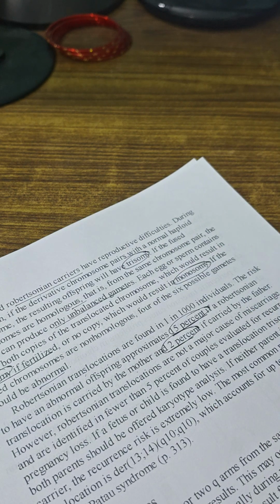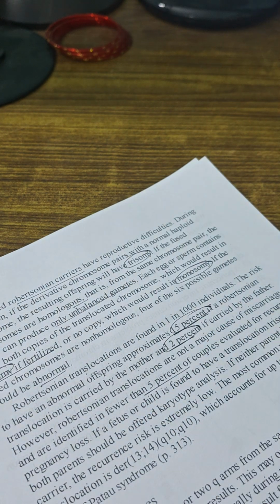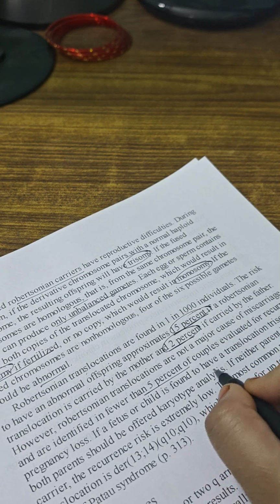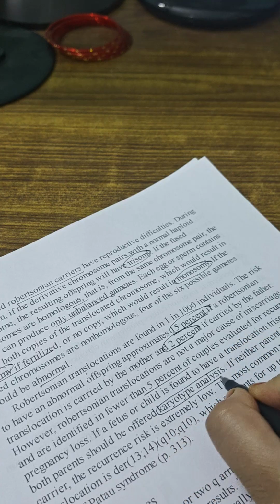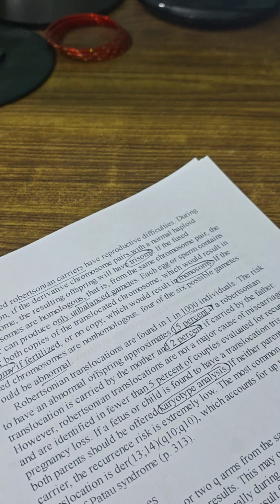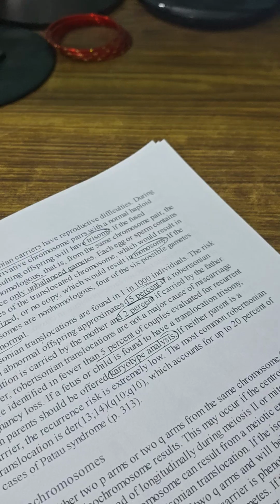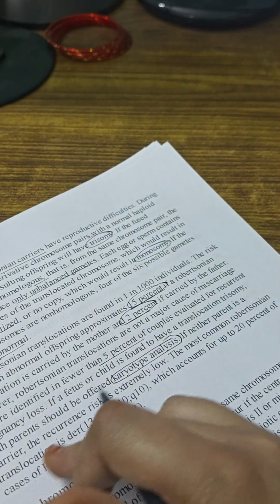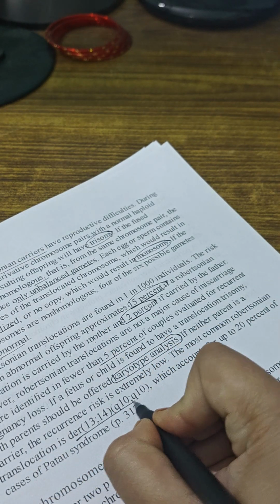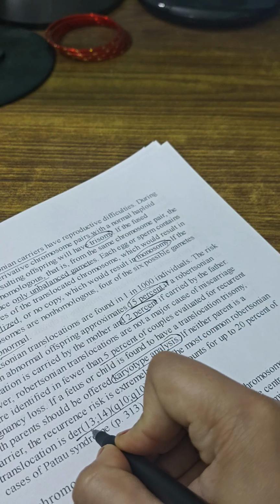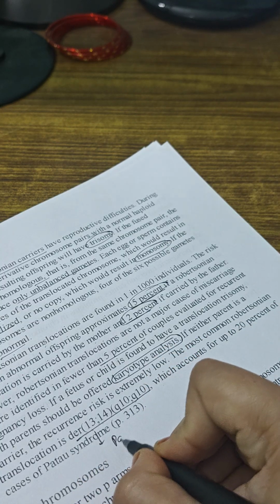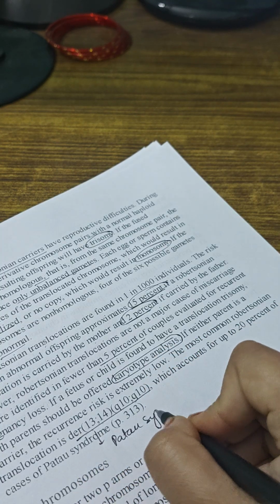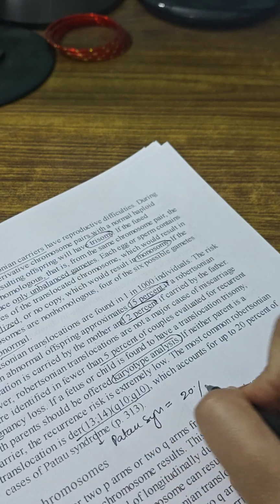However, Robertsonian translocations are not the major cause of miscarriage. They are identified in less than 5% of couples with recurrent pregnancy loss. If a fetus or child is found to have a translocation trisomy, both parents should be offered karyotype analysis. If neither parent is a carrier, recurrence risk is normally extremely low. The most common Robertsonian translocation is der(13;14)(q10;q10). This chromosome is associated with Patau syndrome, and it is seen in 20% of cases.